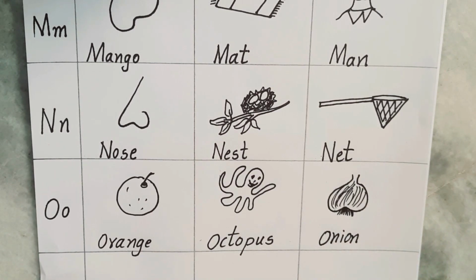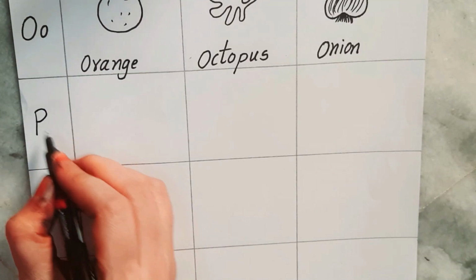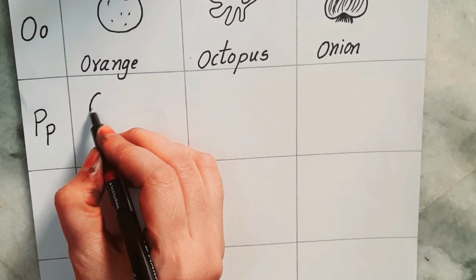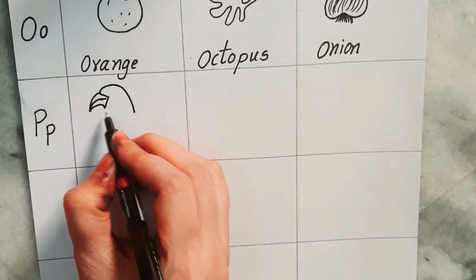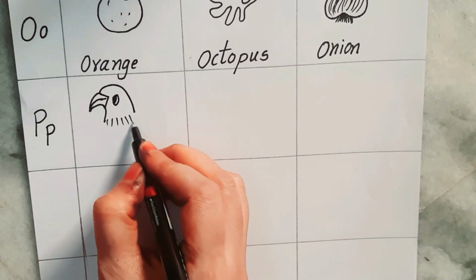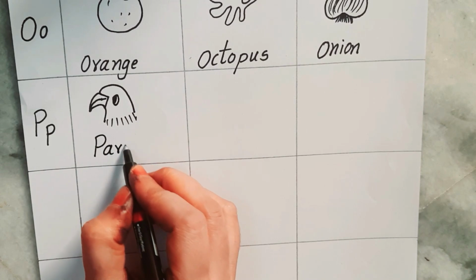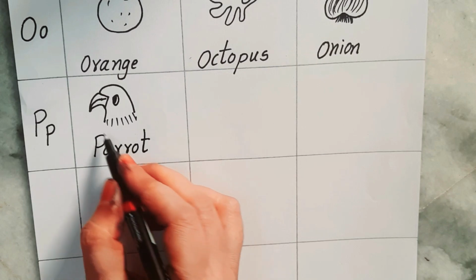Alright, for the next letter, what's the next letter after O? P. The sound of letter P is P. The first picture we are drawing here for letter P is, that's right, parrot. P-A-R-R-O-T, parrot.